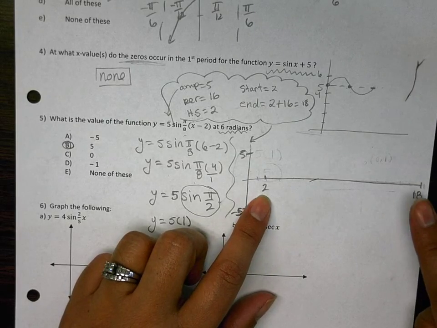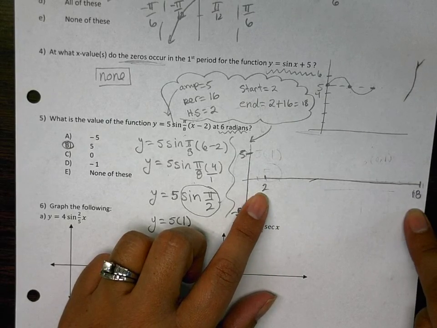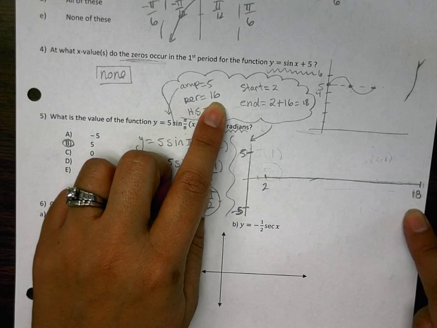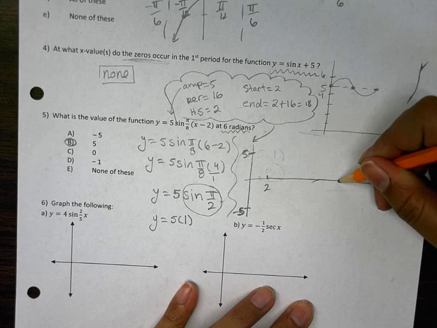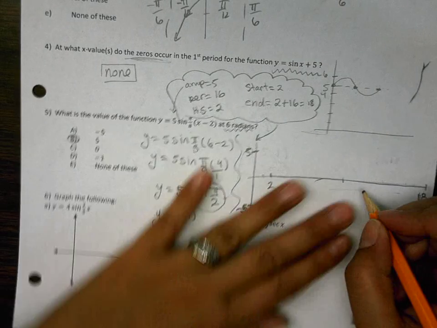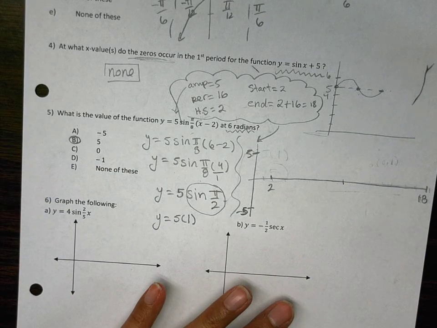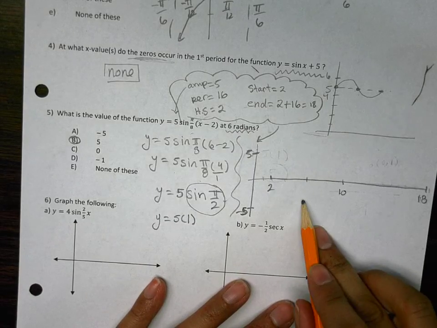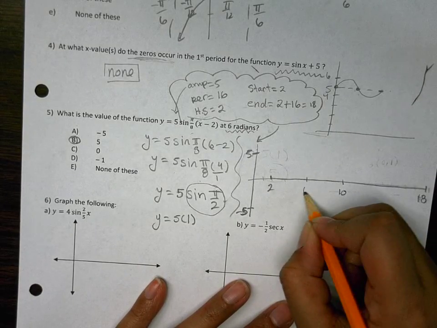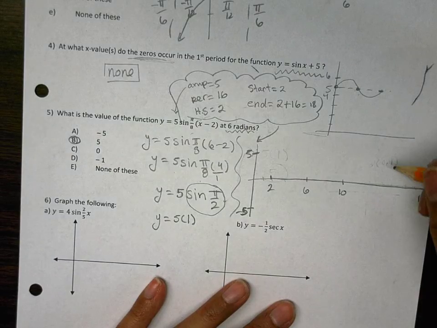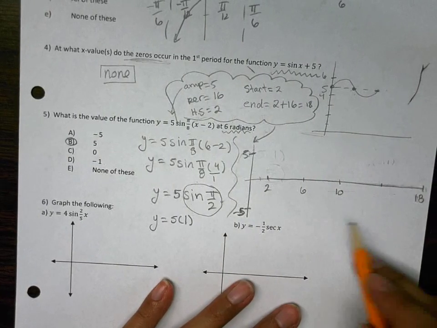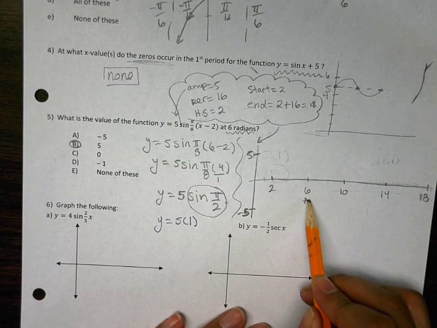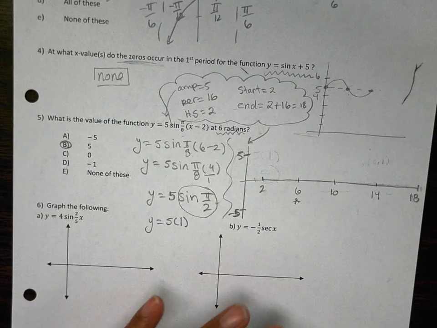Do a quick subtraction. What's 18 take away 2? 16. And is that the period length? Yes. All right. 18 plus 2 cut in half. 10. 10 plus 2 cut in half. 6, and 10 plus 18 cut in half. 14. All right, and it's asking at 6 radians, so right here is where we want to know what's going on with the graph. I'm going to go ahead and continue.